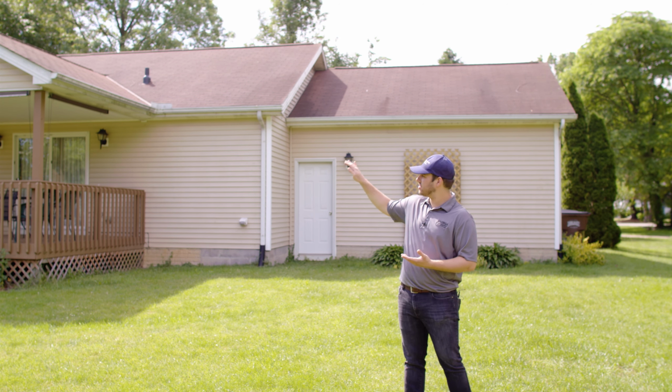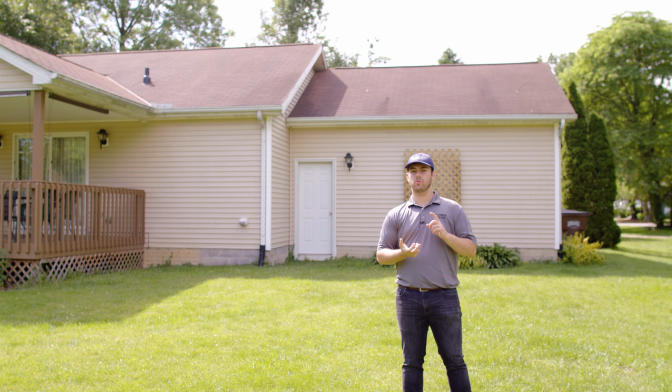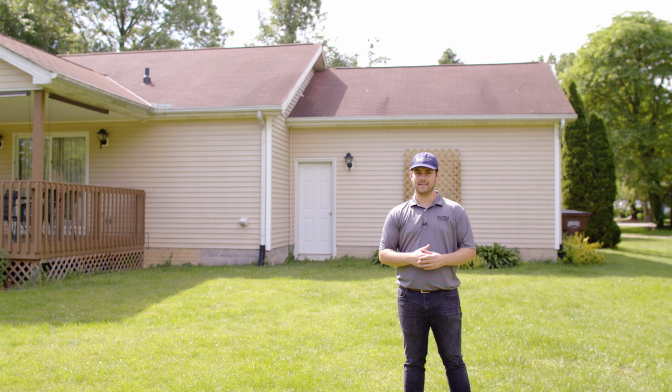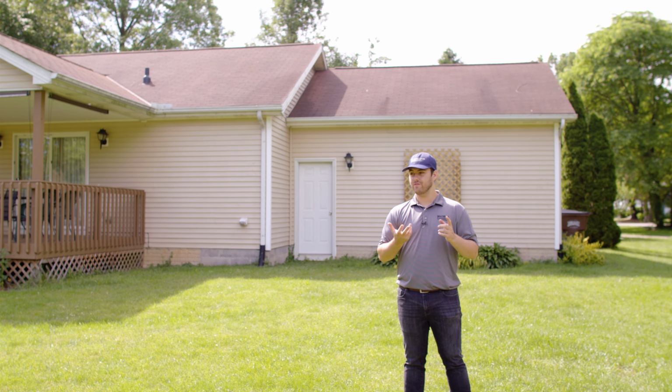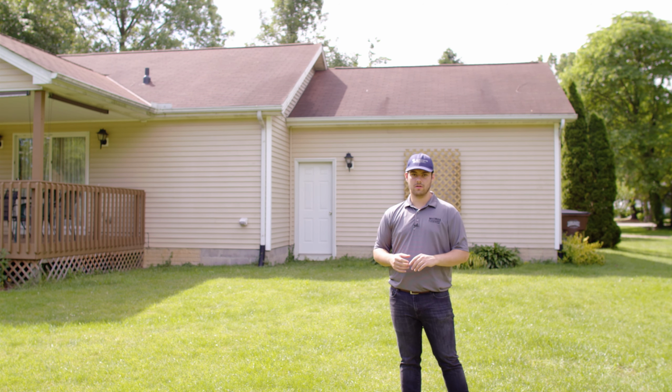So let's say the shingles were not lined up properly. Maybe you're roofing over old shingles. Sometimes that can lead to curling as well. Ventilation issues and trapped moisture are all things that can lead to curling.